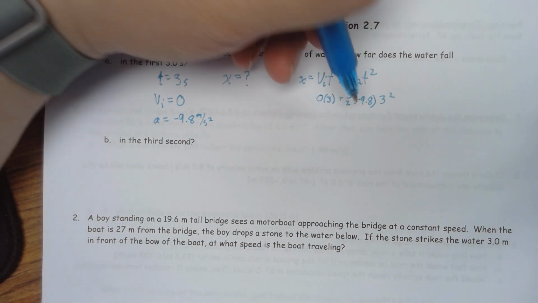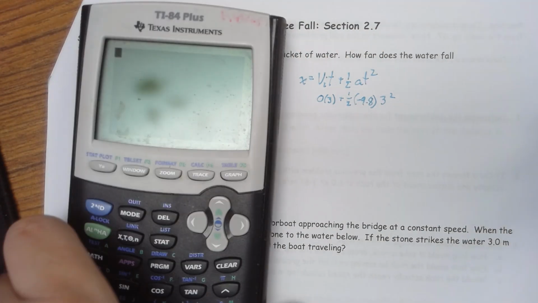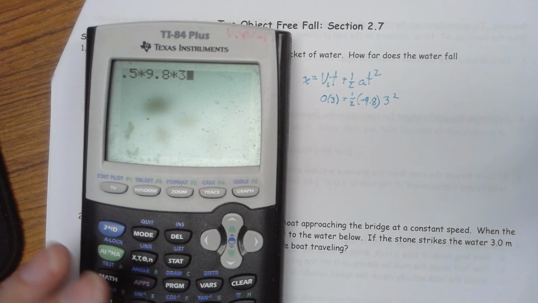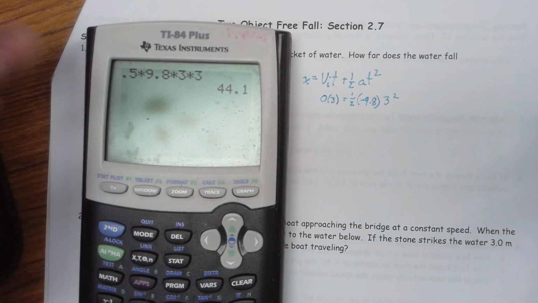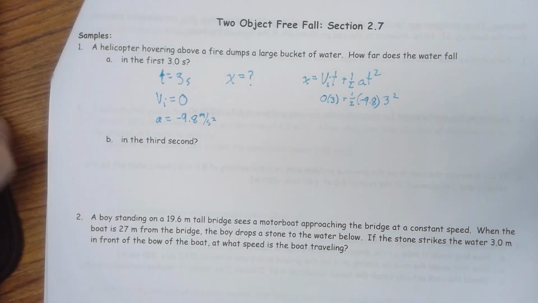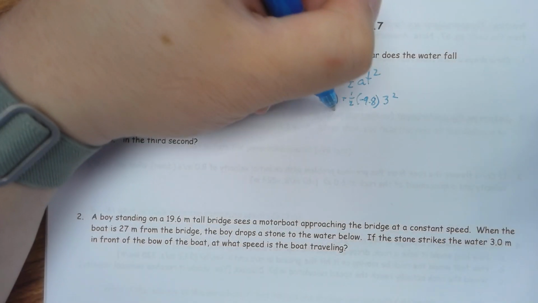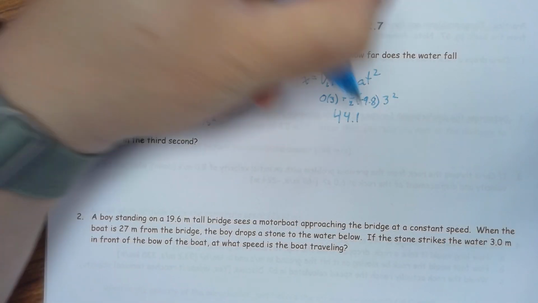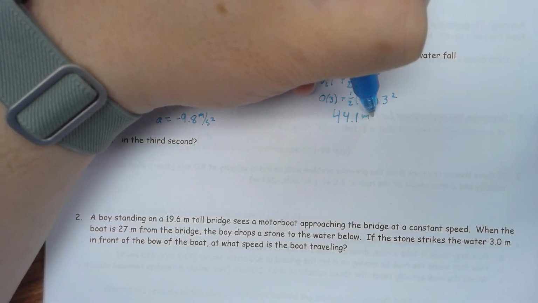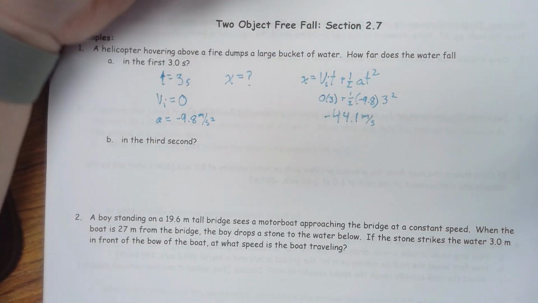We type it into our calculator, 1/2 negative 9.8 t squared. We know that was a negative 9.8, so I can just go ahead and change it to a negative. So I've got 44.1 meters in the downward direction.